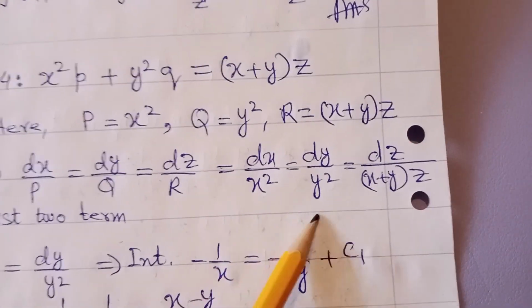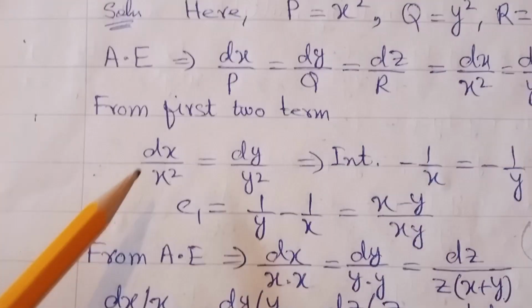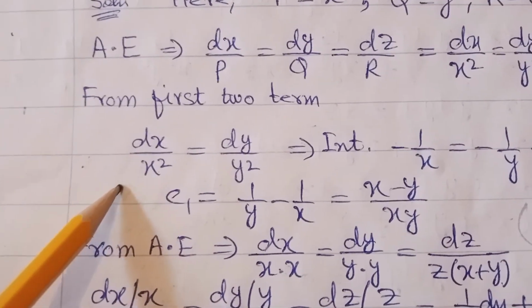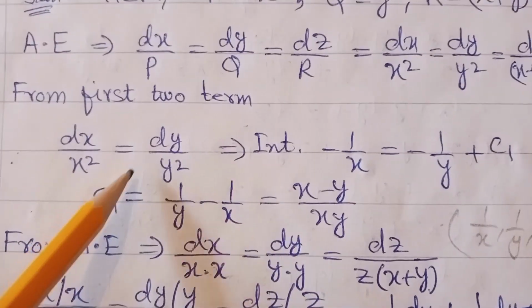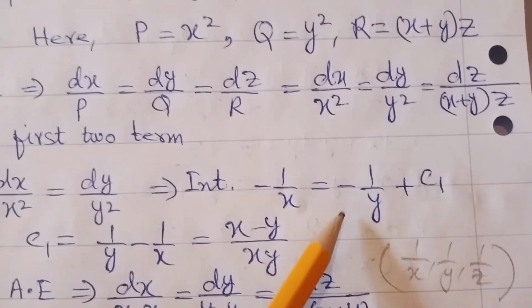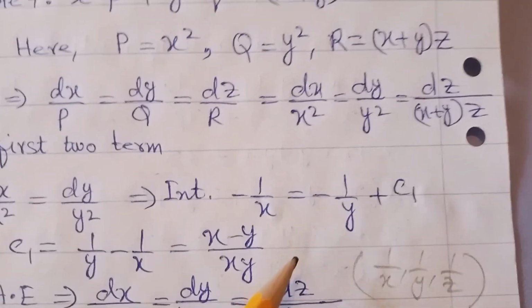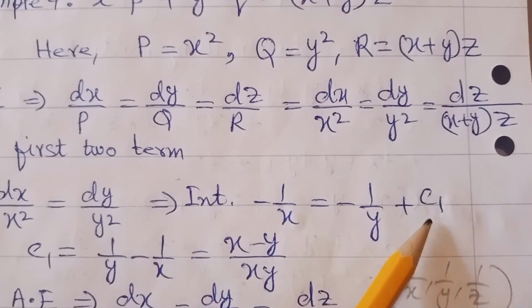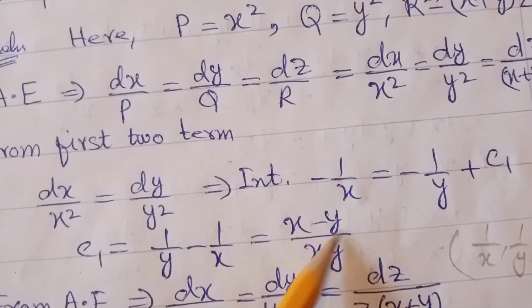Now from this we can equate the first two terms, because these two terms are integrable, so we can write from the first two terms dx upon x square is equal to dy upon y square. Now integrating on both sides, the integral of 1 upon x square will be minus 1 upon x, the integral of 1 upon y square will be minus 1 upon y, plus the integration constant c1. By taking the LCM we can equate the value of c1, that is c1 is equal to (x minus y) upon x into y. So this is our first solution.